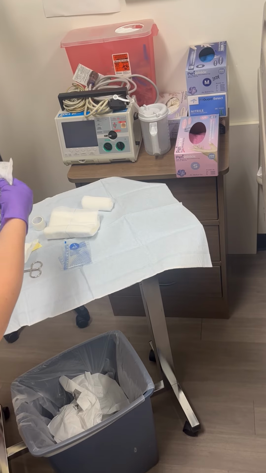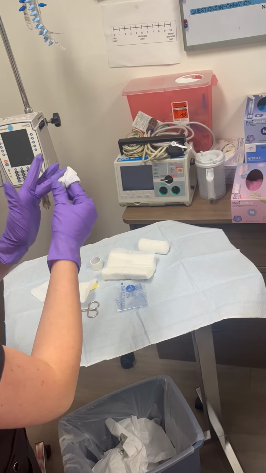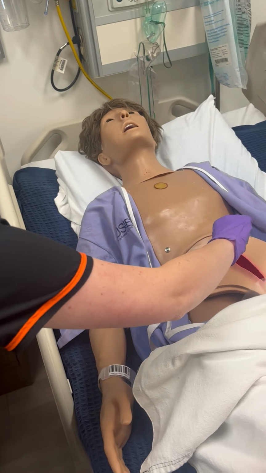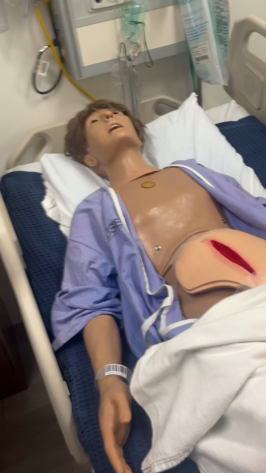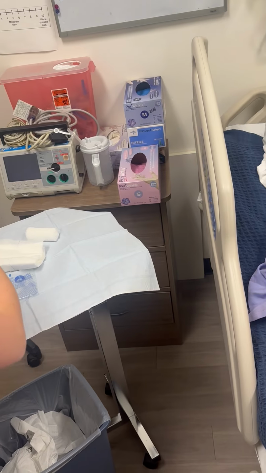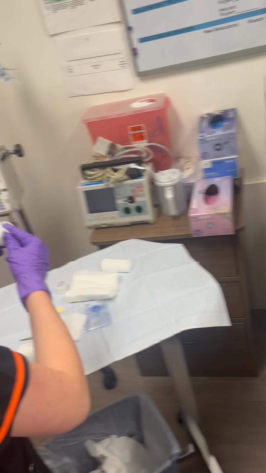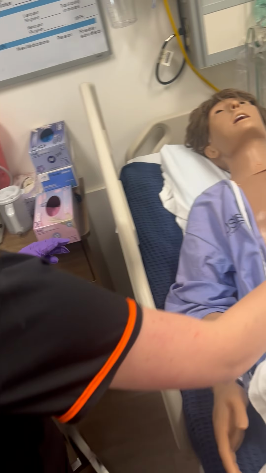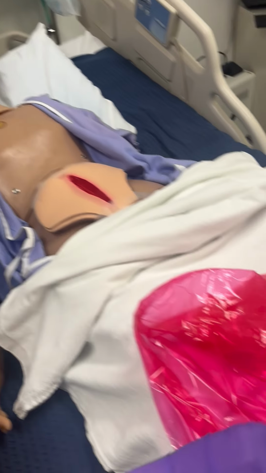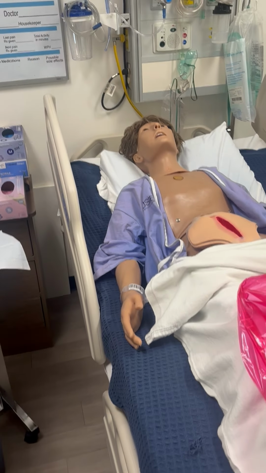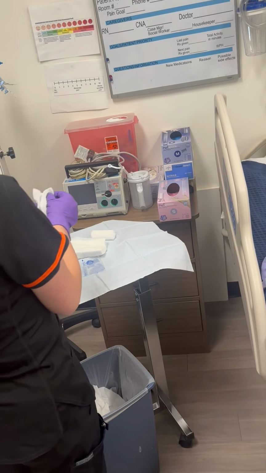All right, let's dry my patient off. So we'll get another sterile gauze, and we're gonna dry down the patient, just dabbing so that we don't cause any friction or shearing. Okay, one more. And just making sure I don't touch it, just dabbing down that patient. Perfect.